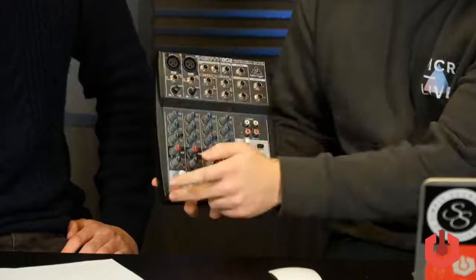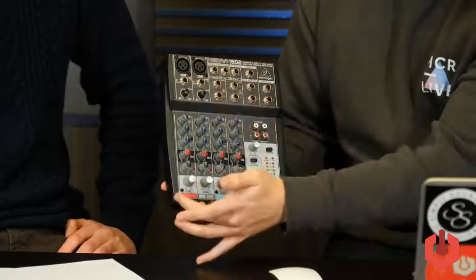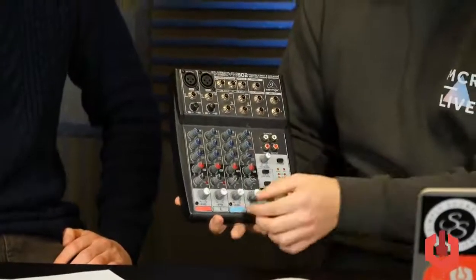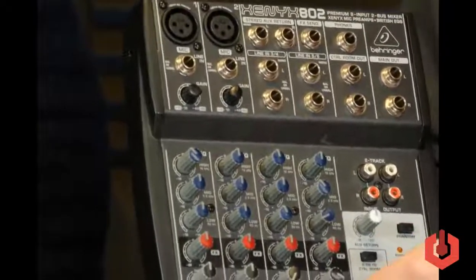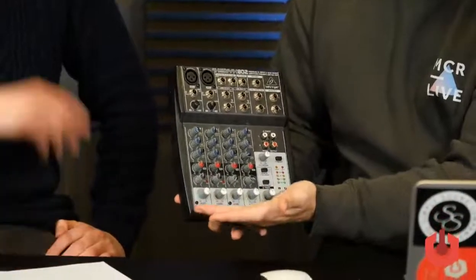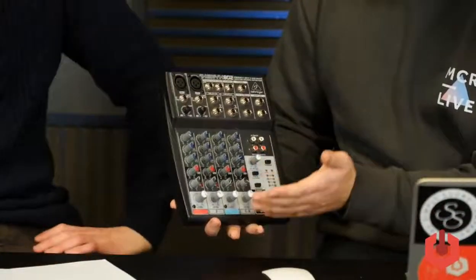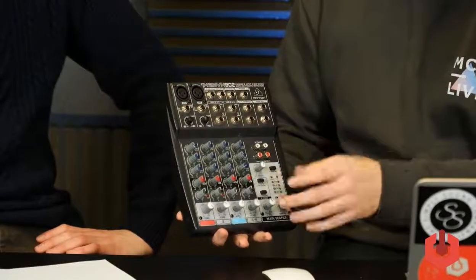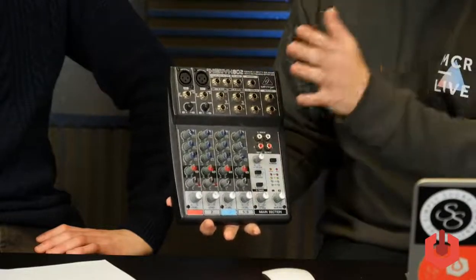Here we are. This is the Behringer Xenyx 802. It's really simple. You can have 8 inputs on this and 2 outputs. You've got 4 channels, 2 channels dedicated to your microphone, and then 2 other channels for whatever you want. These are all really simple to adjust. You've got your main mix down here, and you've also got options for FX, and you can also balance these as well. So this is a really great budget mixer.